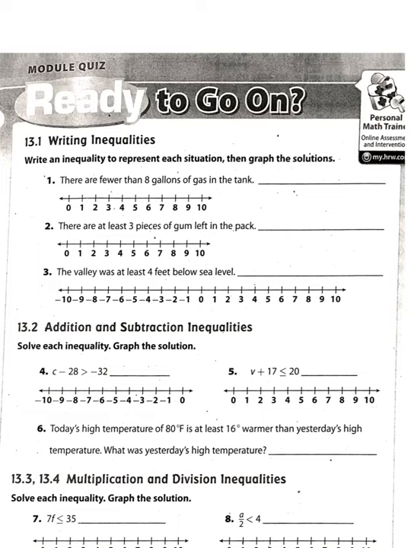Okay, class, I'm going to explain everything and go over the inequality review. First, let's write an inequality to represent each situation and then graph the solution.